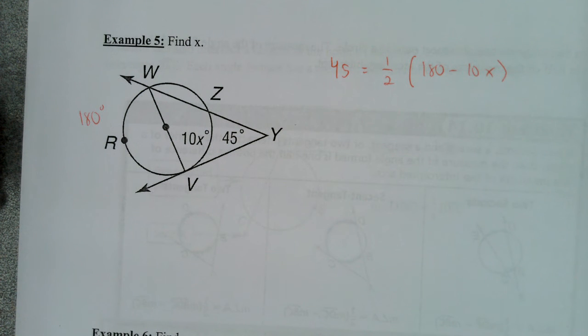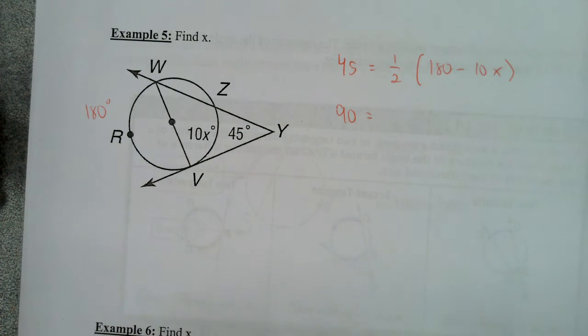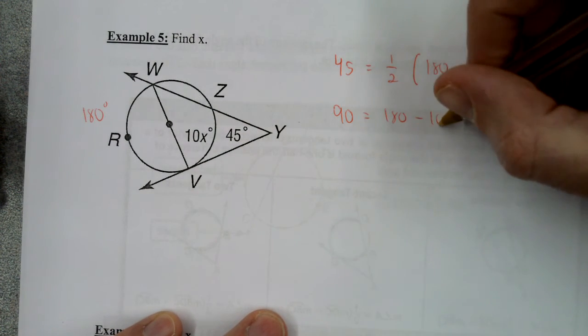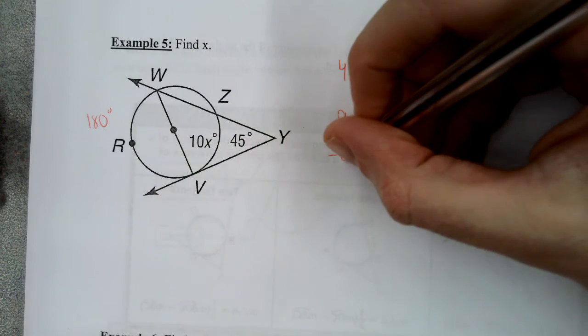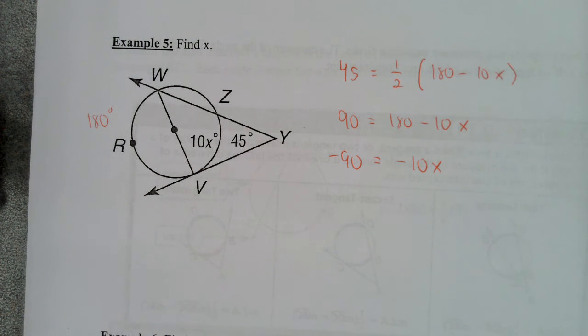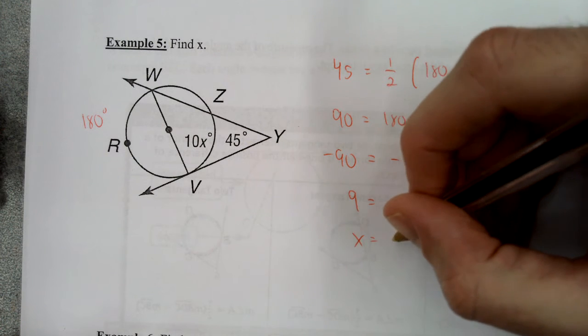Okay. Now again, if this was me, I would just multiply each side by 2 to eliminate the fraction. So it'll give me 90. 2 times 1/2 becomes 1, so you can ignore that now. 90 equals 180 minus 10x. Subtract 180 on each side. Negative 90 equals negative 10x. Divided by negative 10, 9 equals x. Or x equals 9.